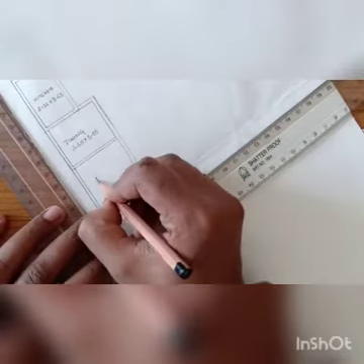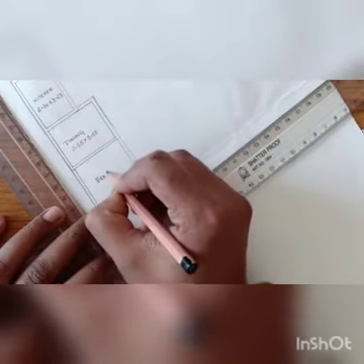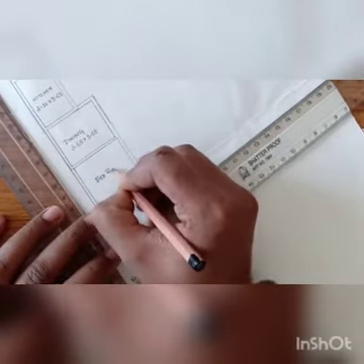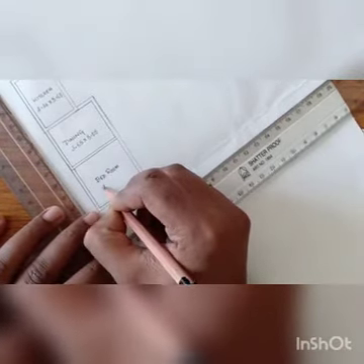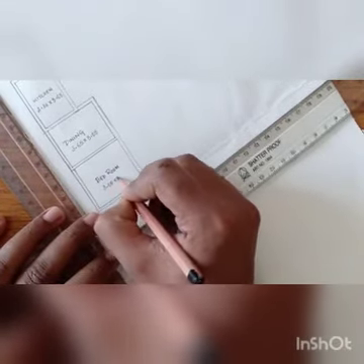So this is your bedroom. I'll be writing down the dimension also. That is 3.65 into 3.35.